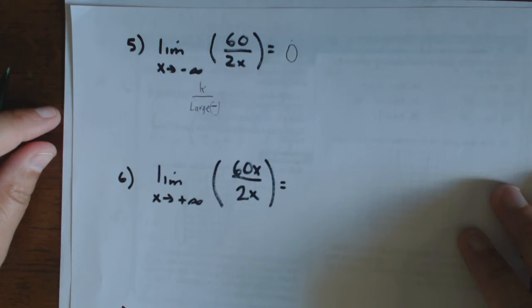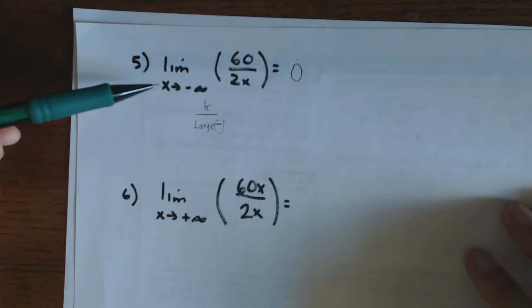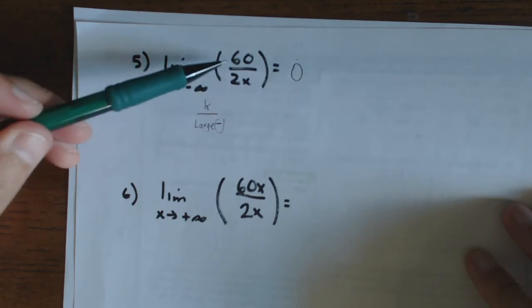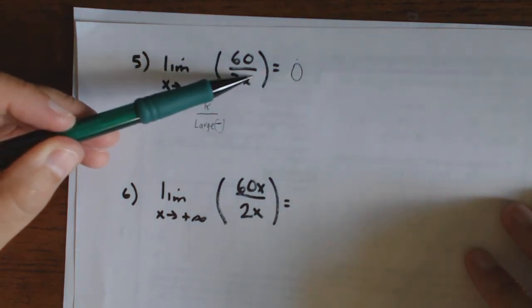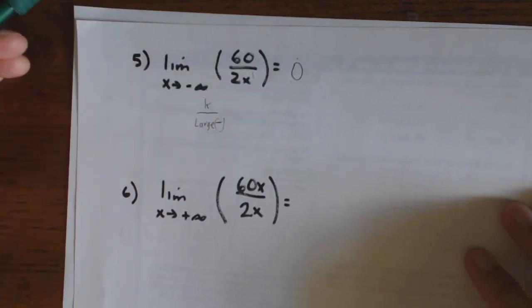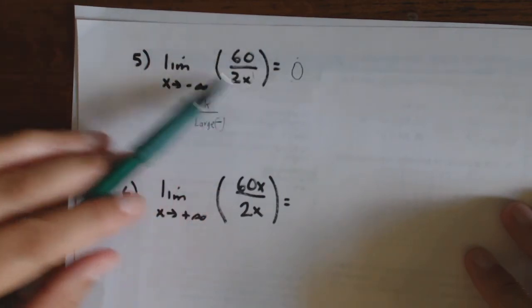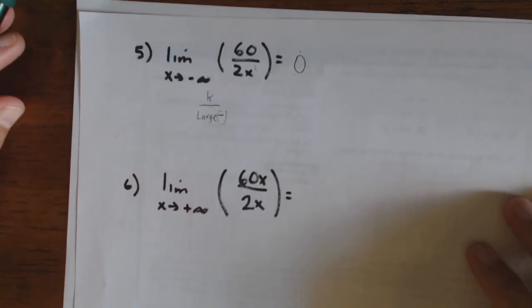So it exists. You can think about your rules that you learned in Math 171. If you have degree 0 over degree 1, if you have small degree over large degree, the limit is going to head towards 0. The horizontal asymptote would be y equals 0. And that's what you were doing. You were finding limits back then.